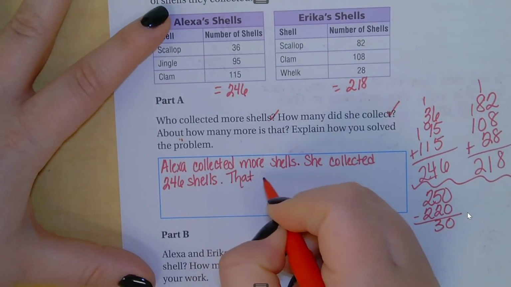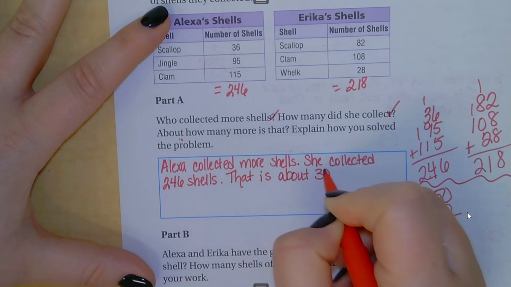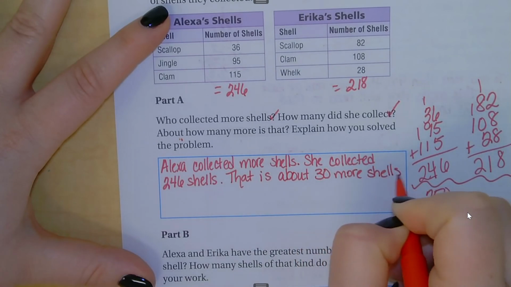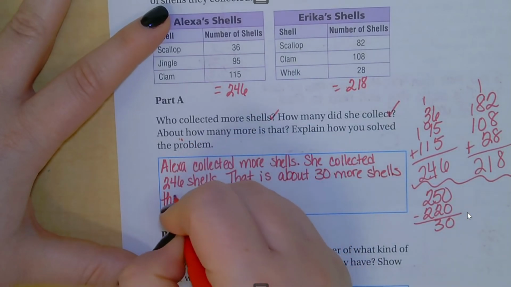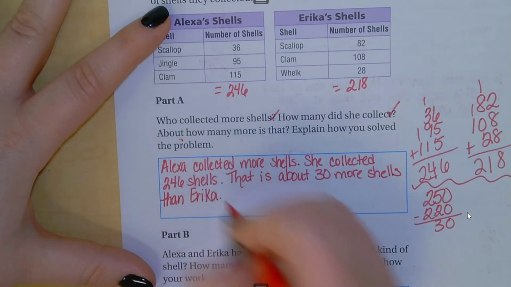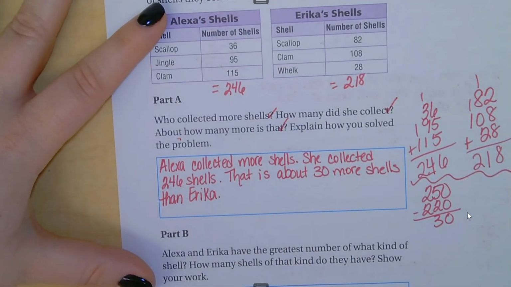That is about 30 more shells than Erica. Whew, all right, 3 of those 4 questions done.